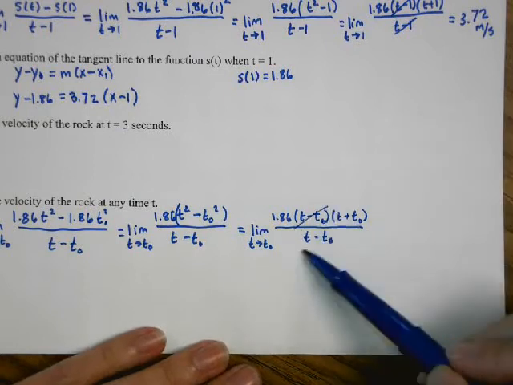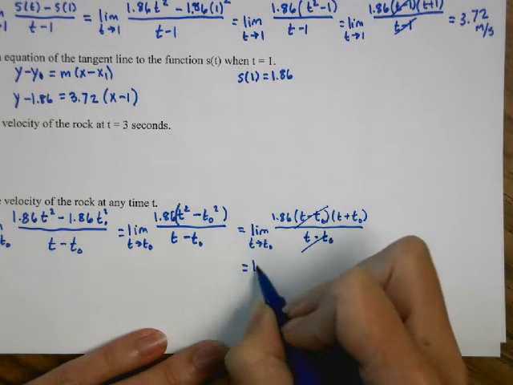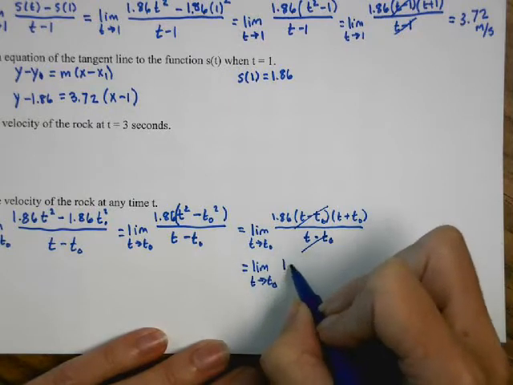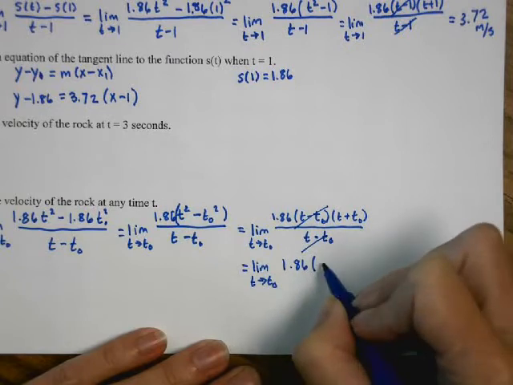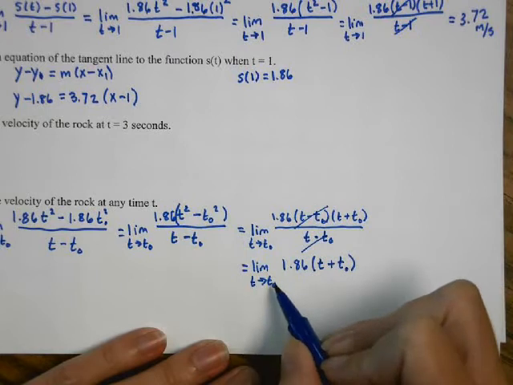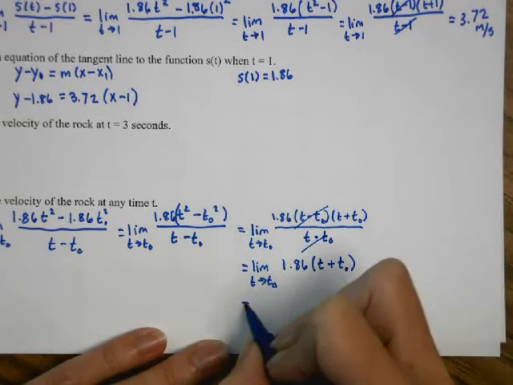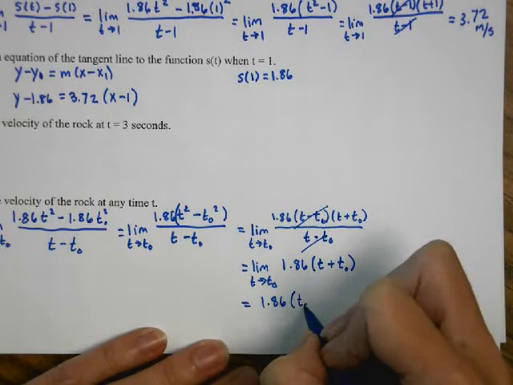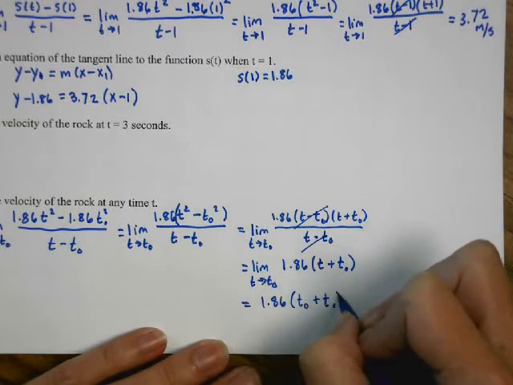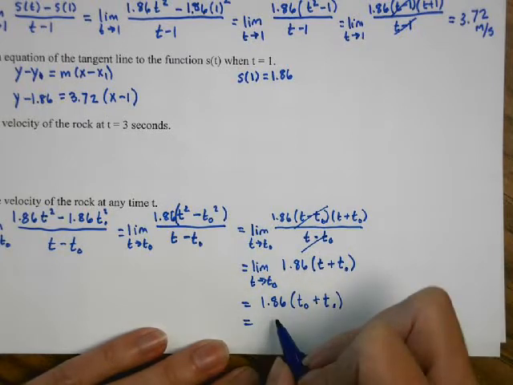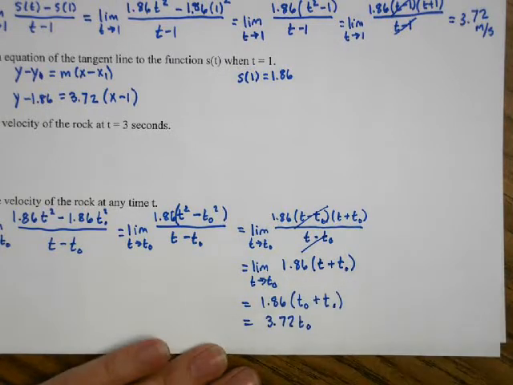So we factor that, those cancel. That leaves me with the limit as t goes to t naught of 1.86 times (t plus t naught). Then I'll plug in t naught for the t. So this is going to be 1.86 t naught plus t naught. So that'll be 2 of those. So this is going to end up being 3.72 times whatever the time is.